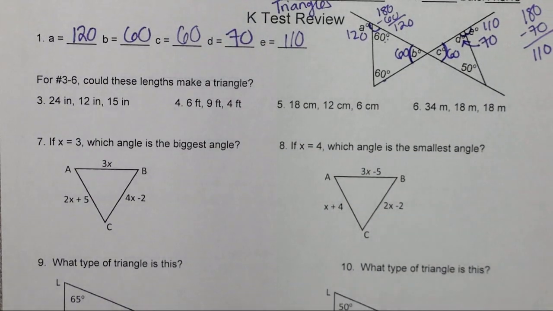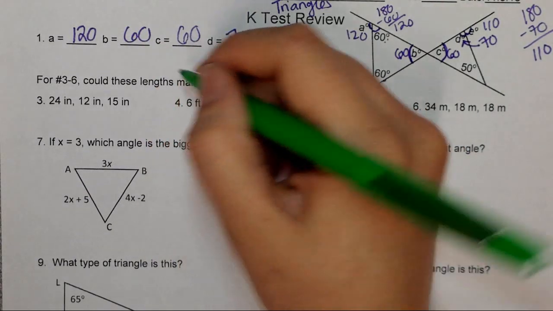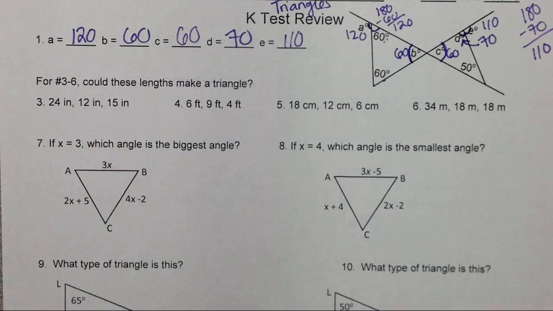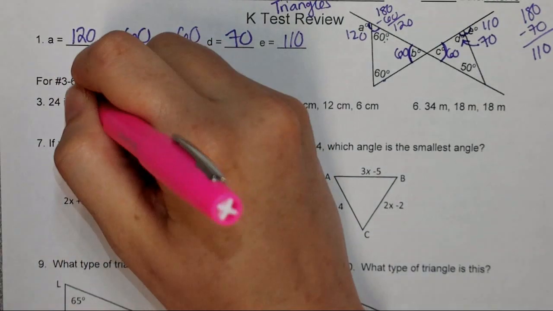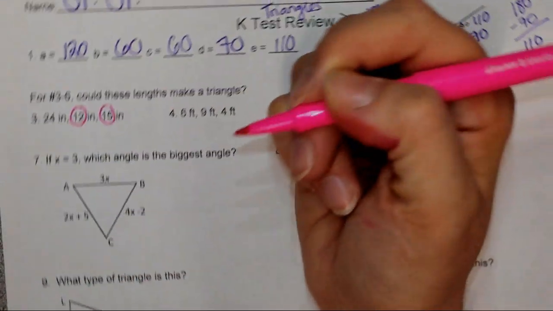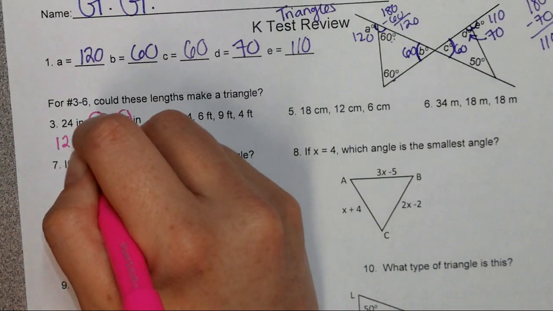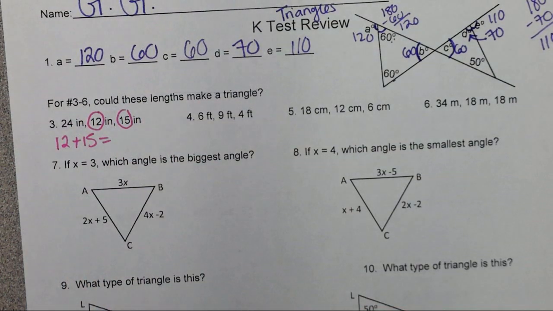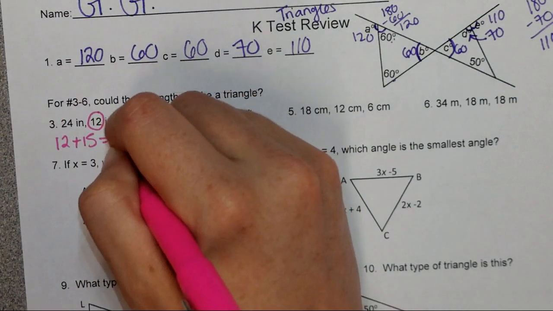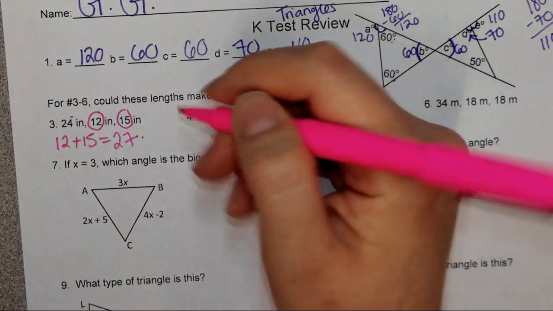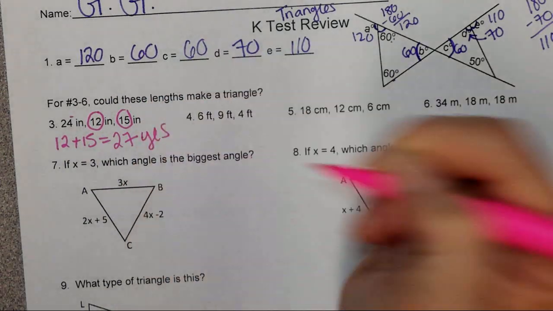Okay, next. It asks, could these lengths make a triangle? So based off of what we learned in this unit, if three numbers are going to make a triangle, the two smallest numbers have to add up to be more than the third number, or the largest number. So in number 3, our smallest numbers are 12 and 15. When I add those together, that is equal to 27. 27 is greater than 24, so yes.